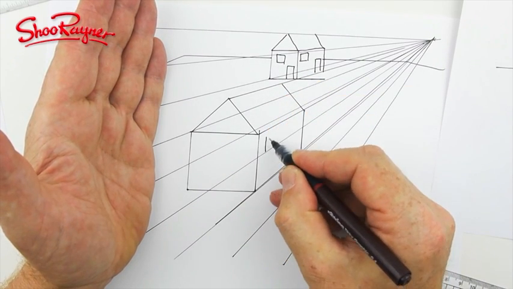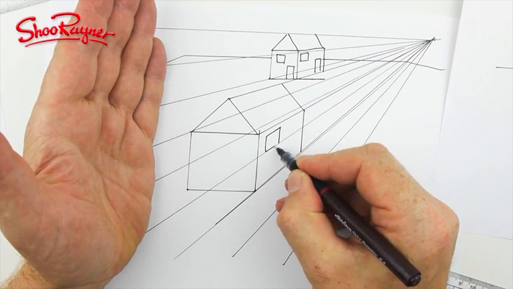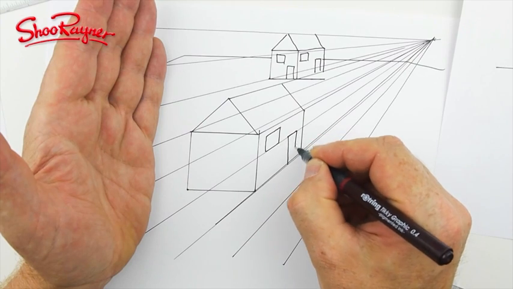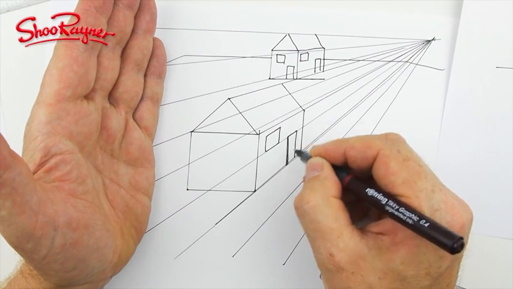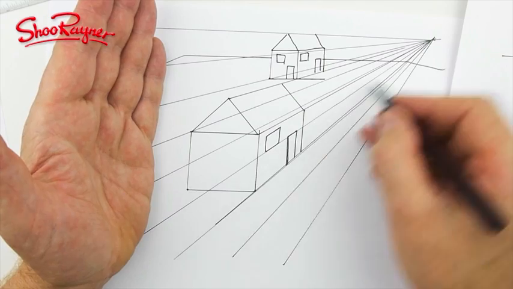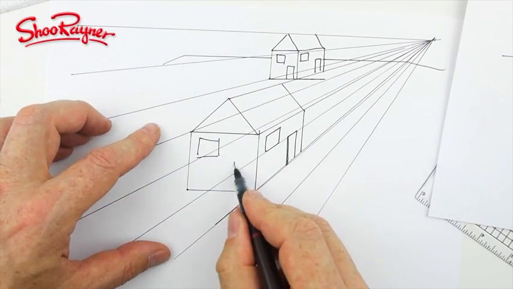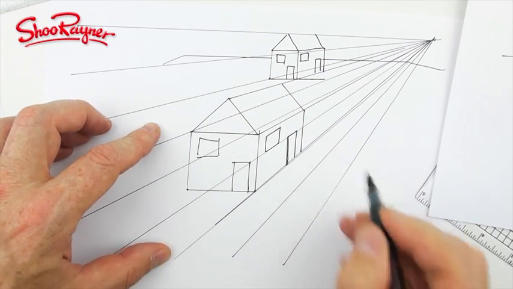And here again, these windows will follow along the lines of the vanishing point, and the door frame will be vertical, and at the top will follow that point there. And here again, they will be vertical and horizontal.